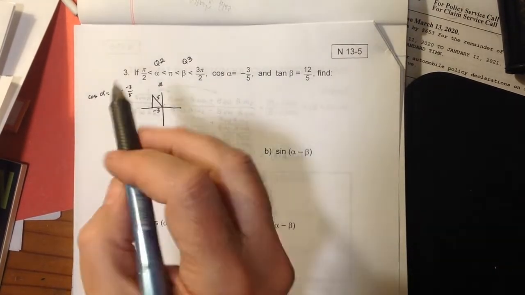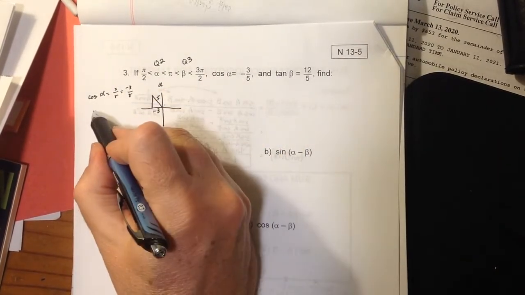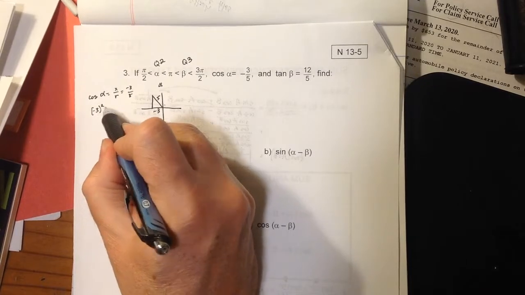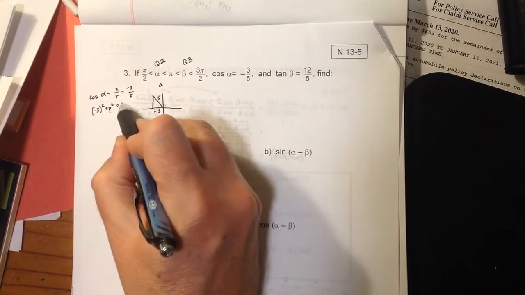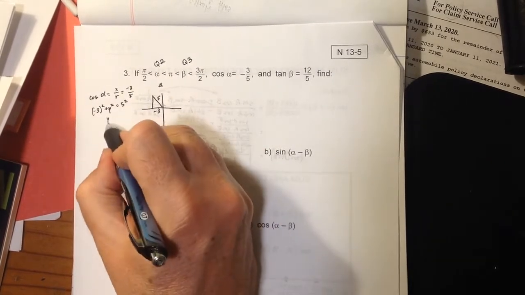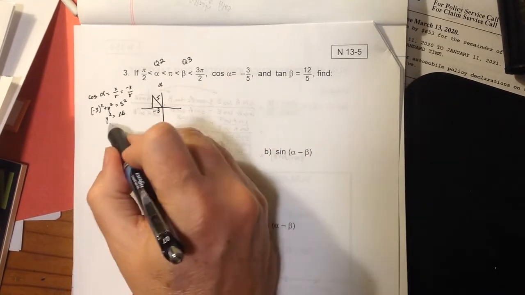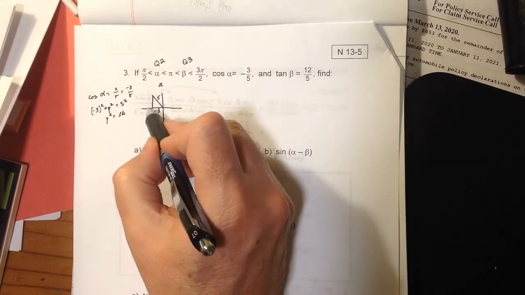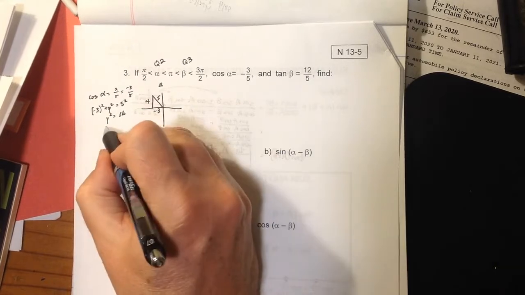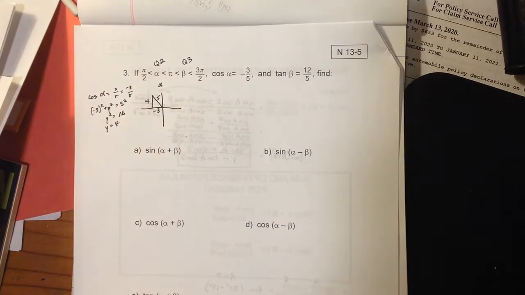And so there I put my negative 3 and my 5. And if we work this out, if I do x squared, negative 3 squared, plus y squared equals 5 squared, I'm going to find out that y squared is equal to 16. Square root of 16 is going to be positive or negative 4. Since I'm in the 2nd quadrant, I know that's going to be a positive 4. Y is equal to positive 4 here.